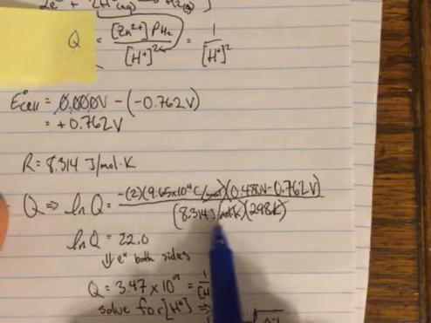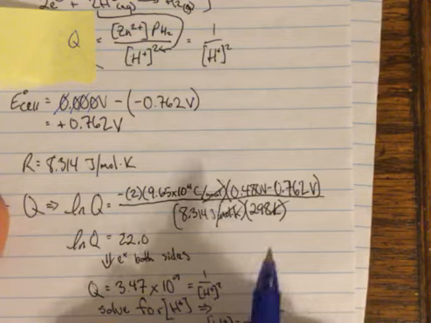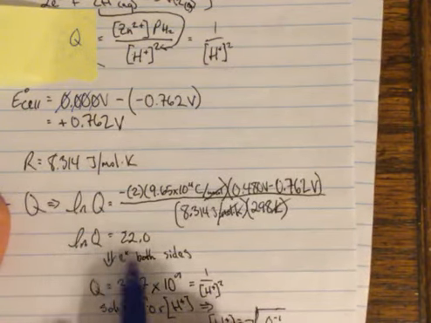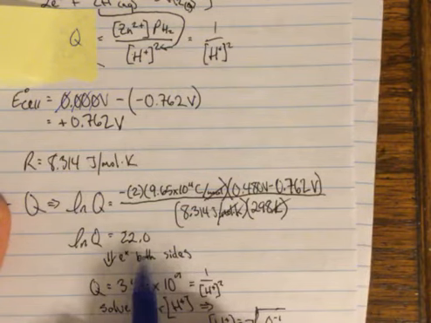Pretty much everything cancels out, and that should leave you with roughly ln Q should be roughly 22.0.